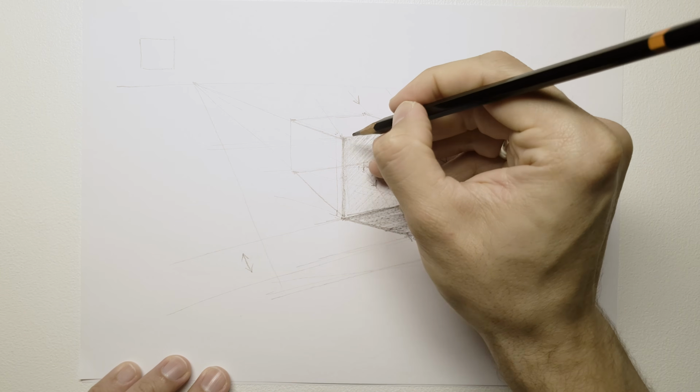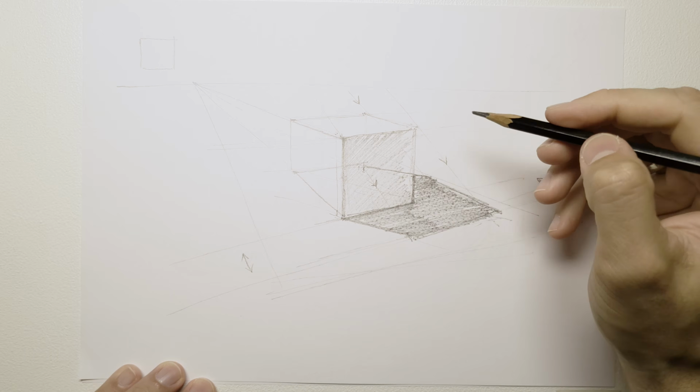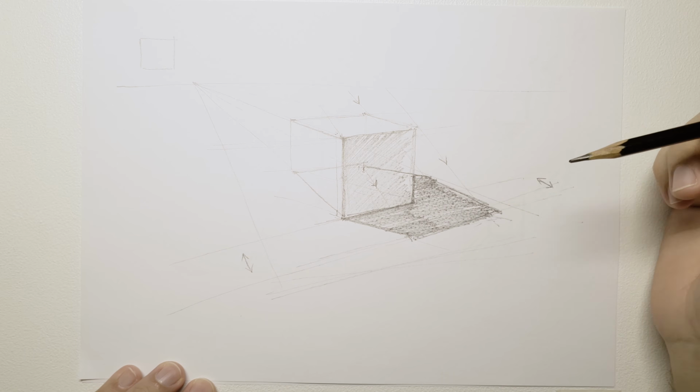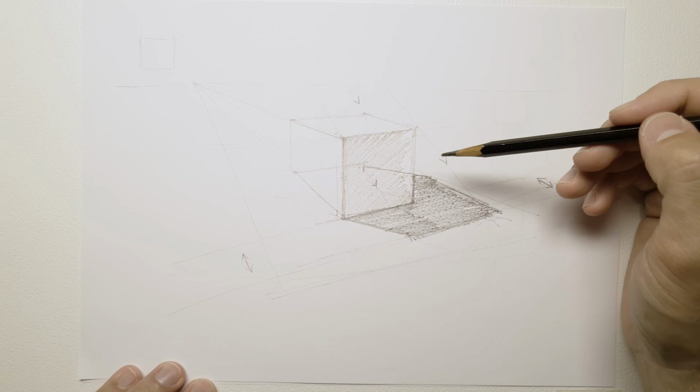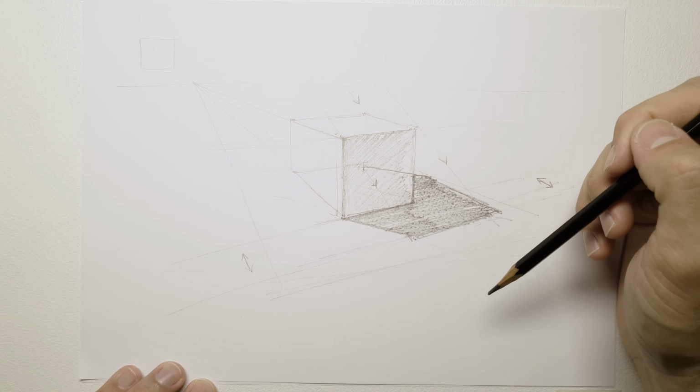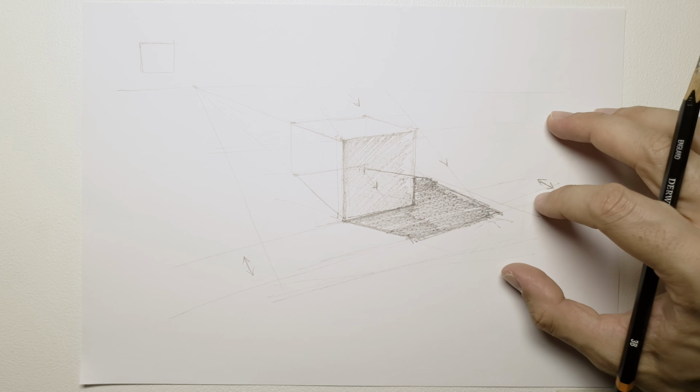I hope that thanks to this episode, you've learned how to properly draw the shadows and how to make the right decisions upon casting the shadows in your drawing.